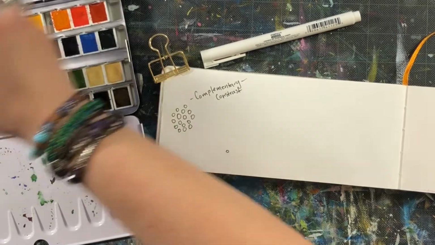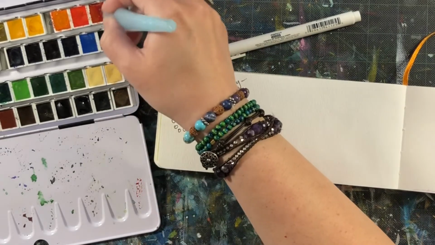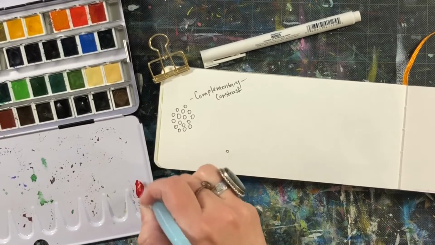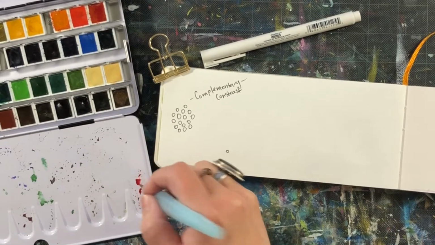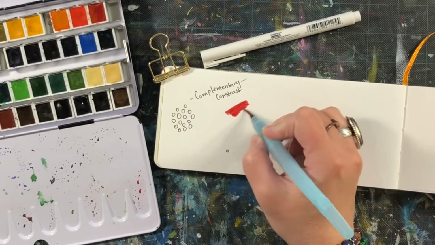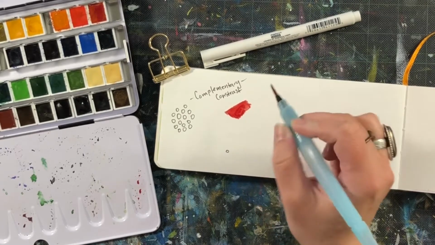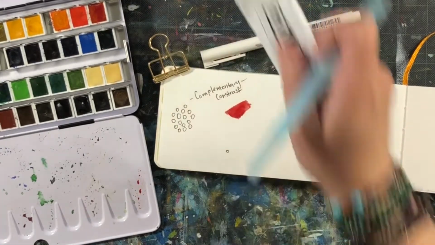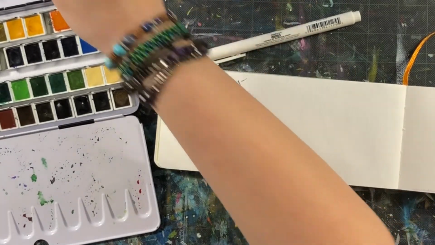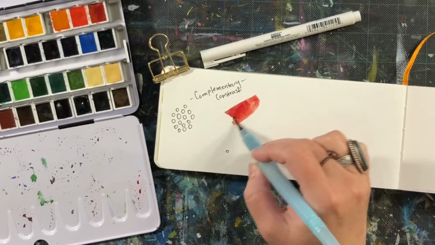So I'm going to kind of mix really dense red here with some of this orange and some of this red, mixing it out onto my palette. And so looking at watercolor, especially because it's not as saturated and pigmented as an acrylic paint would be, a really good way to pump up the volume on watercolor is to pair it with a complementary color.